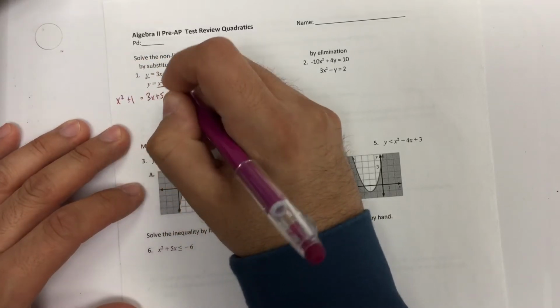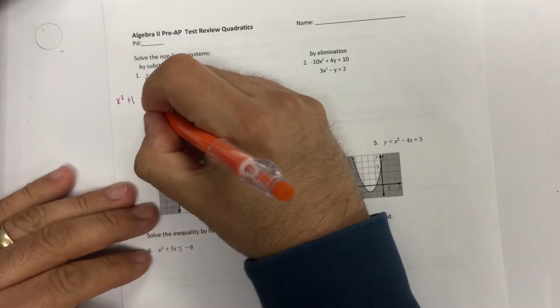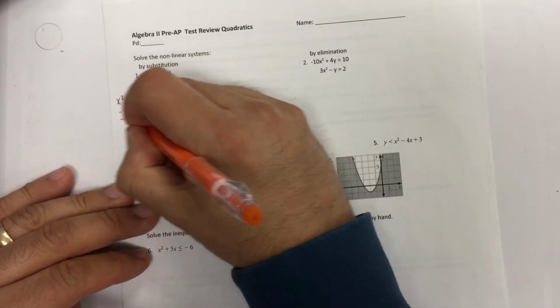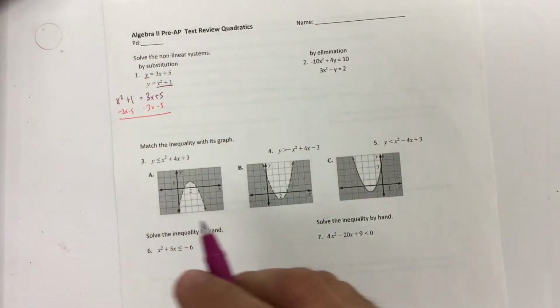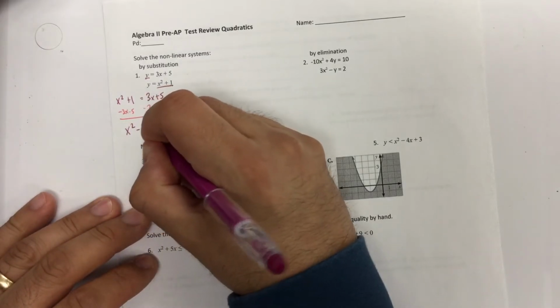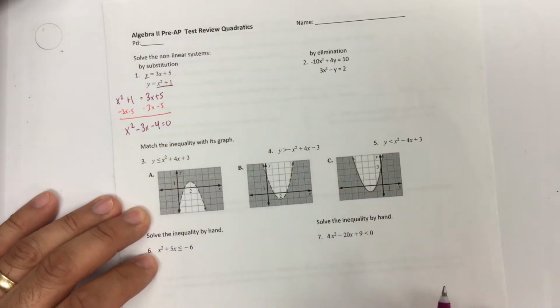3x plus 5. Now at this point right here, I need to set it equal to 0 since it's a quadratic function so that I can solve it. So we're going to subtract the 3x and subtract the 5, and I'm going to do that at the same time. Just make sure you are combining correctly with the like terms. So in this case we have x squared minus 3x, and then 1 minus 5 is negative 4, set equal to 0.